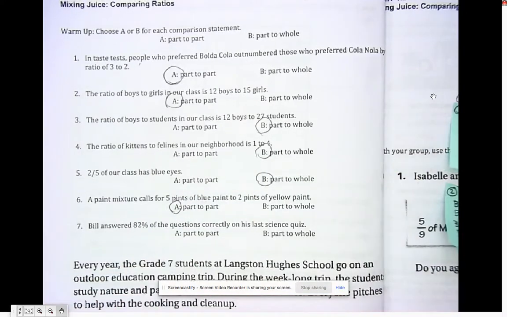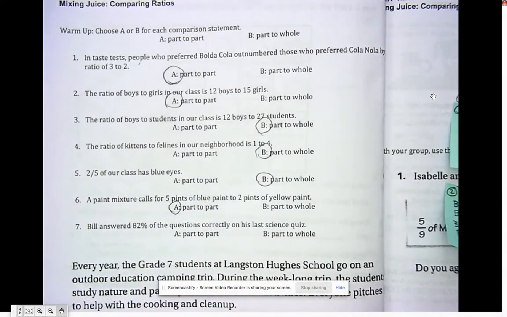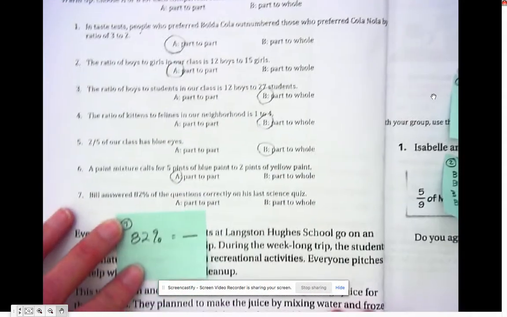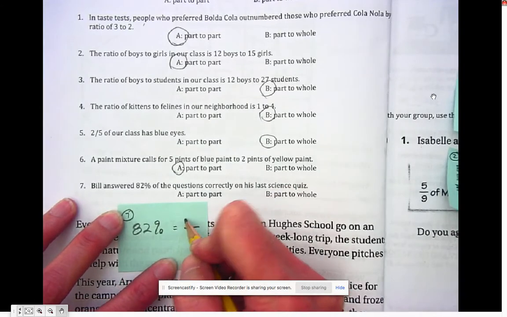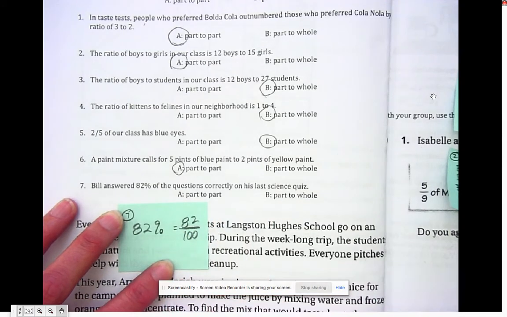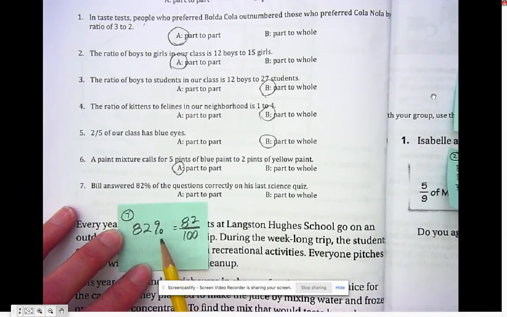Okay, Bill answered 82% of the questions correctly on his last science quiz. So 82% means he could have gotten 82 out of 100. Now, maybe there weren't actually 100 questions. Maybe it was 41 out of 50 or something. But what is this representing?